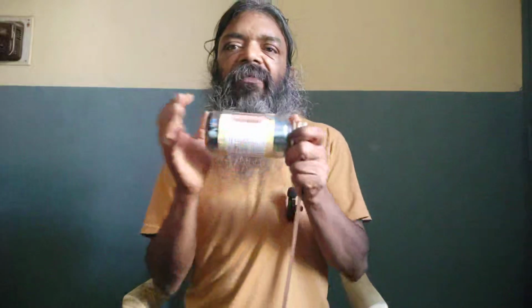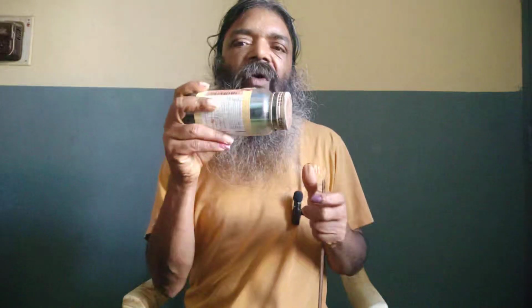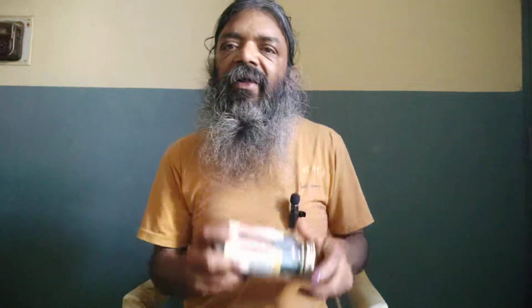Okay, what about flux density? Whatever is the flux, divide it by the volume of this cylinder, that is called flux density. Whatever is the net volume of the liquid coming out of a surface divided by the volume of the entity, that is flux density.